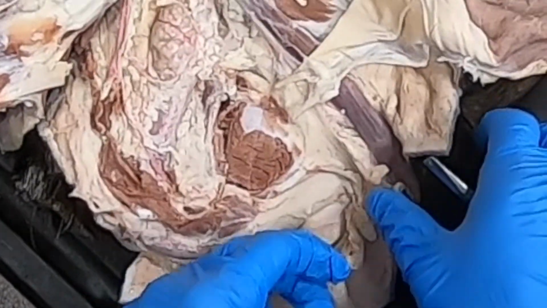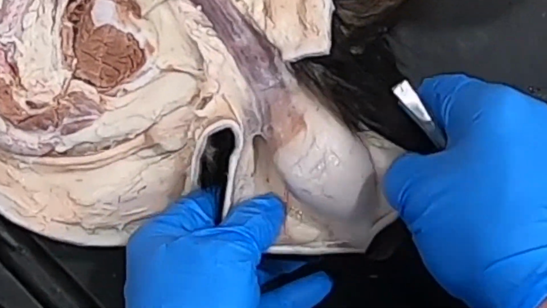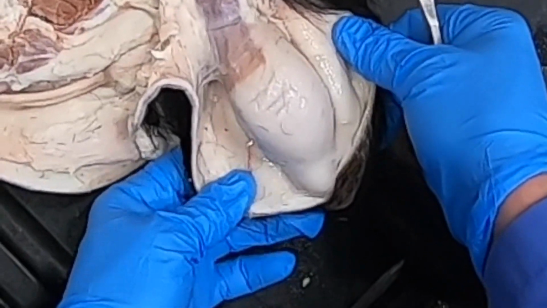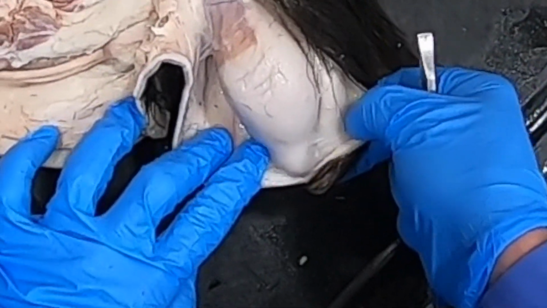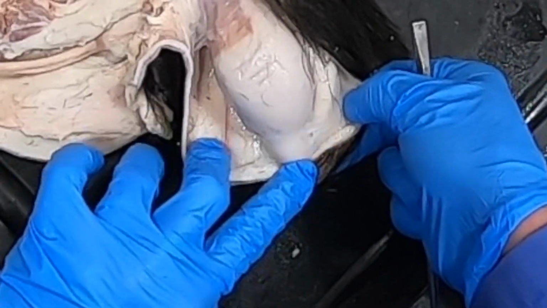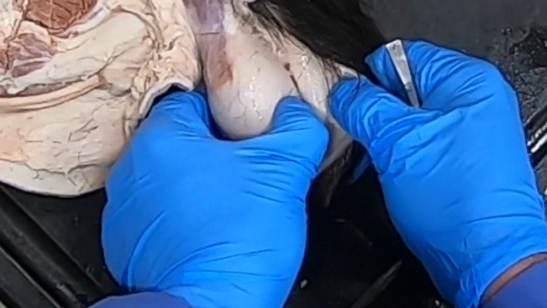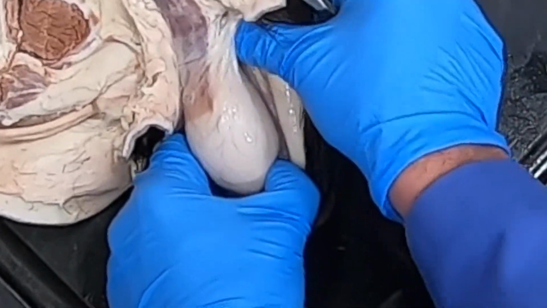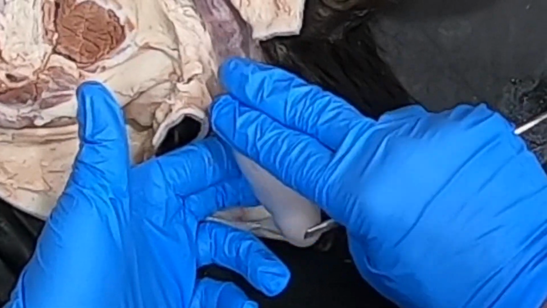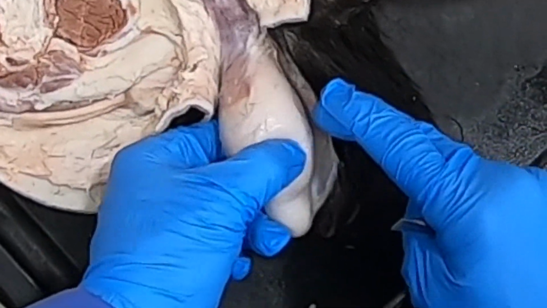Okay. So now if we open this up here, we see that especially in the billy goat, there's a very prominent tail of the epididymis. Remember that cremaster muscle is attaching to the outer surface of the parietal vaginal tunic.